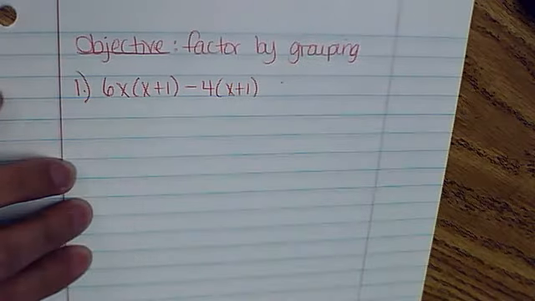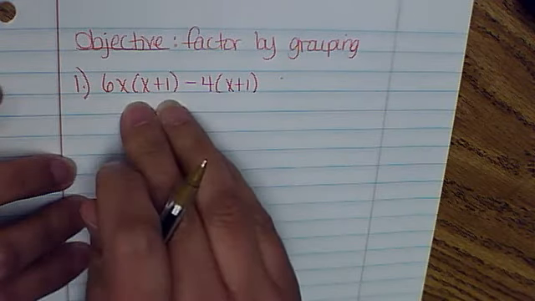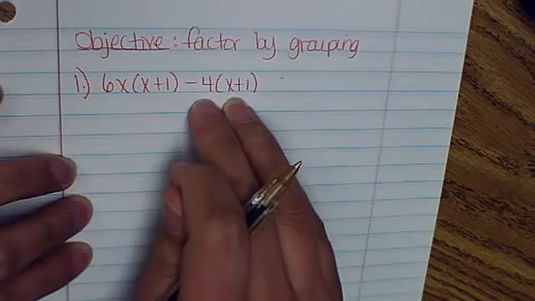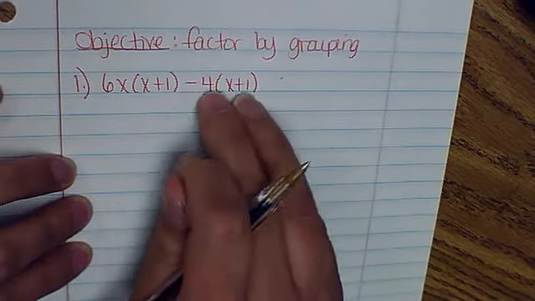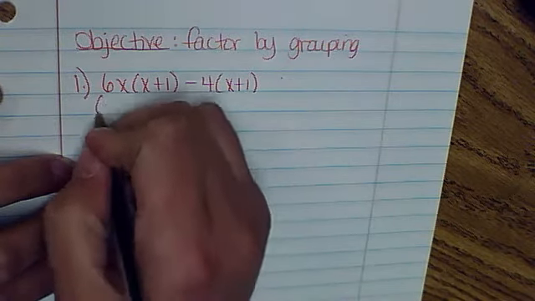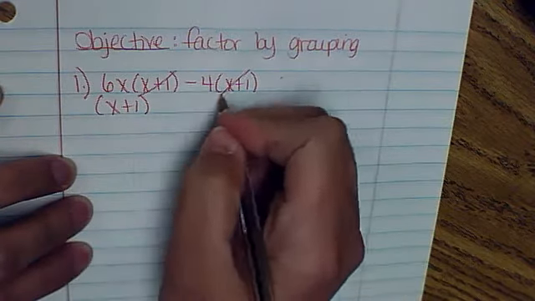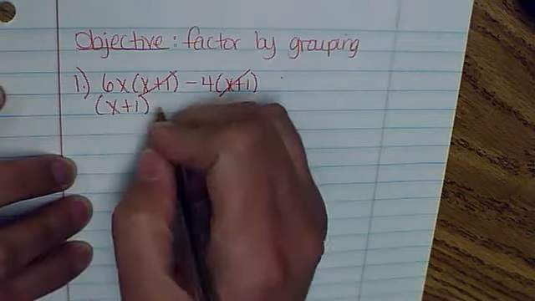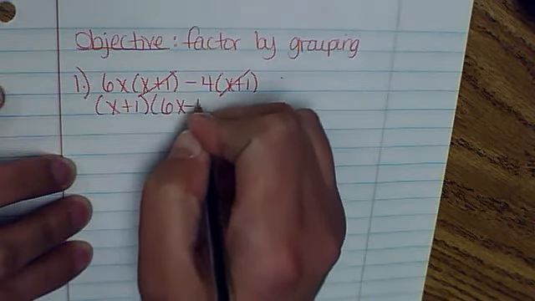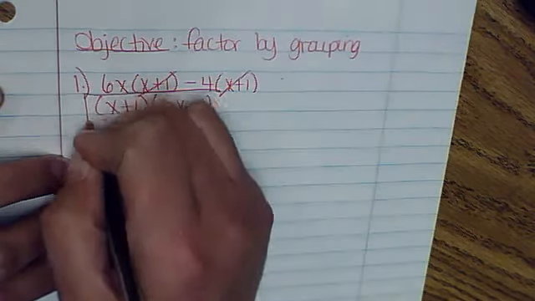So what we look for is a greatest common factor. 6x(x plus 1) minus 4(x plus 1). The GCF, the thing they both have, is x plus 1, so I pull that out to the front. When I pull it out, it basically goes away, and I write down the leftovers, 6x minus 4. And there's our answer.